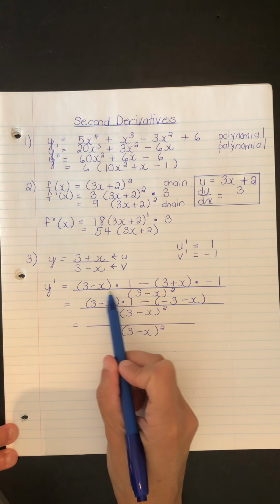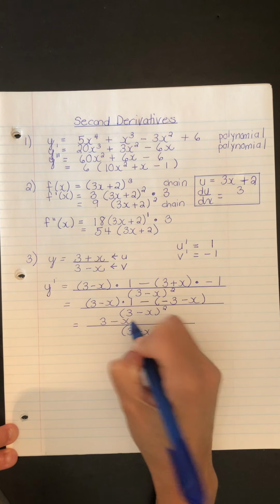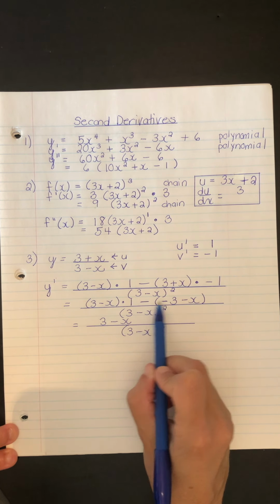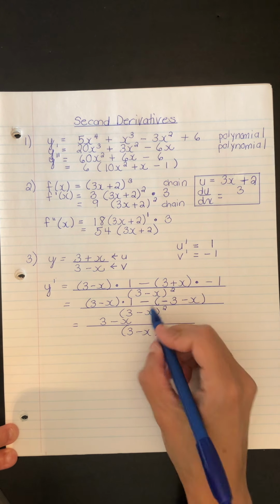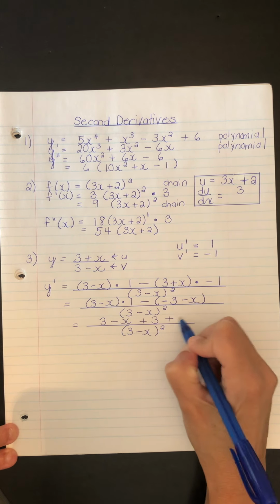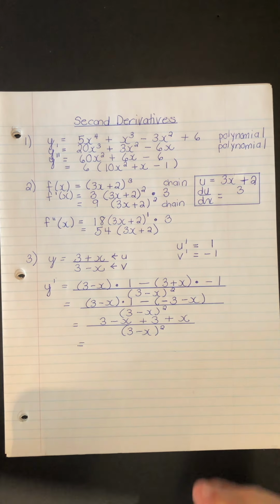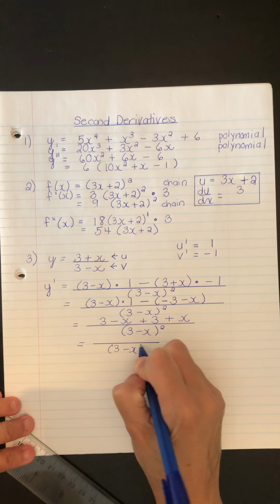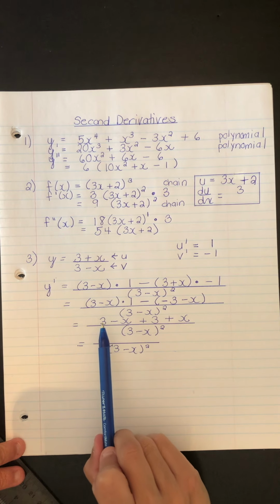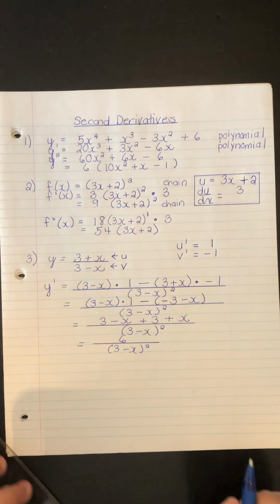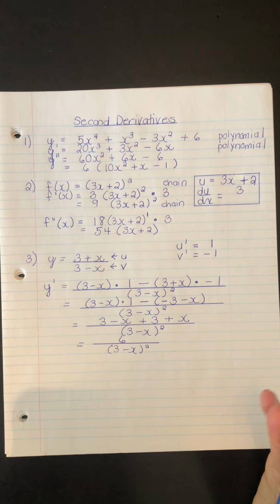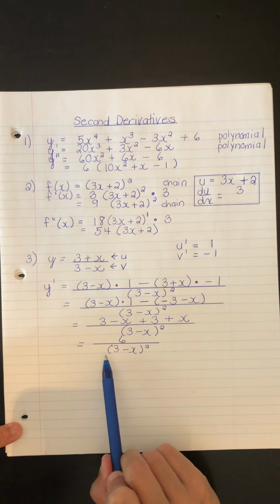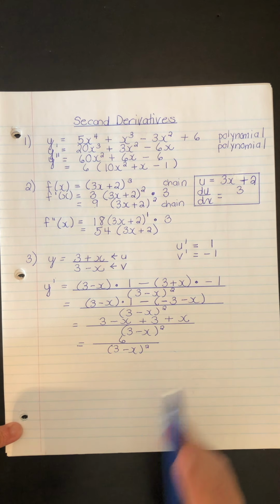So here we're going to multiply through just by 1. So 3 minus x. And now this is like multiplication of -1. So we're going to have plus 3 and plus x. So what do we end up with in our numerator? We're going to have 3 plus 3 or 6, because the negative x and the positive x, of course, cancel themselves out when we collect like terms. So we get y prime is 6 over 3 minus x all squared.